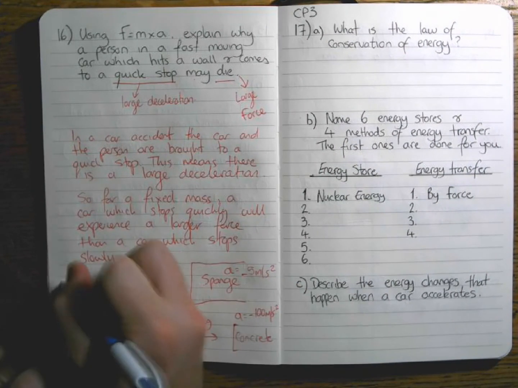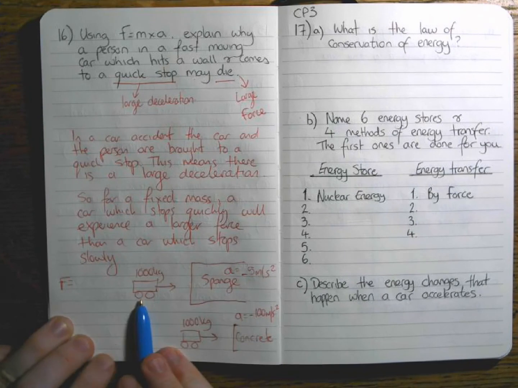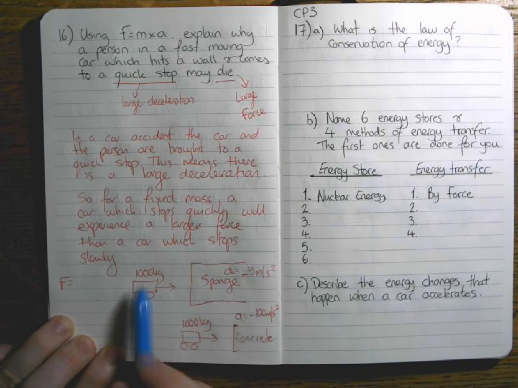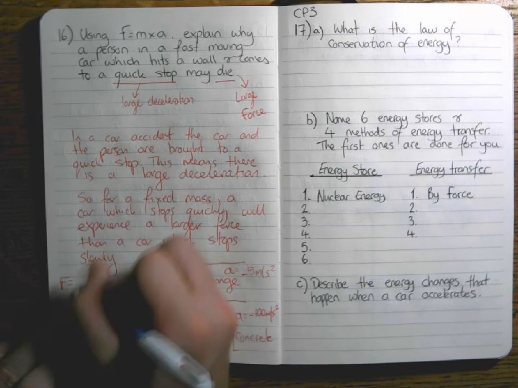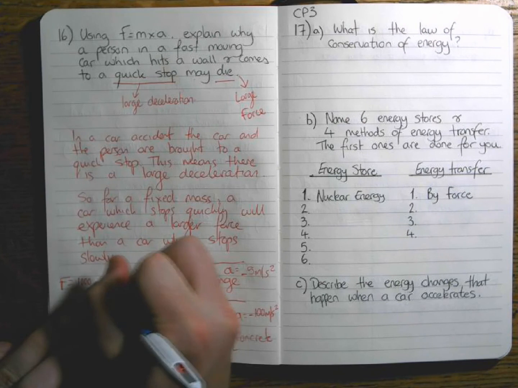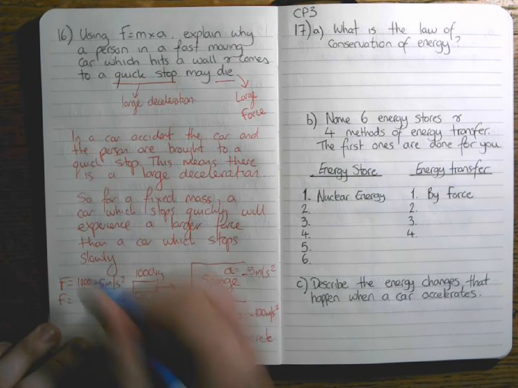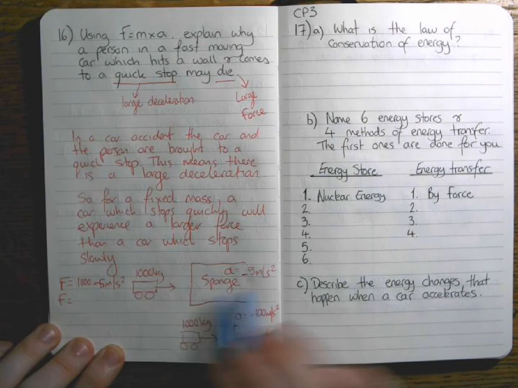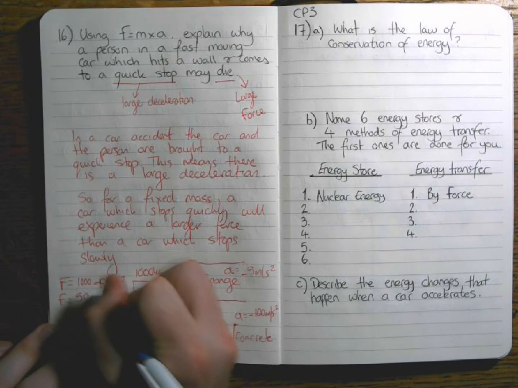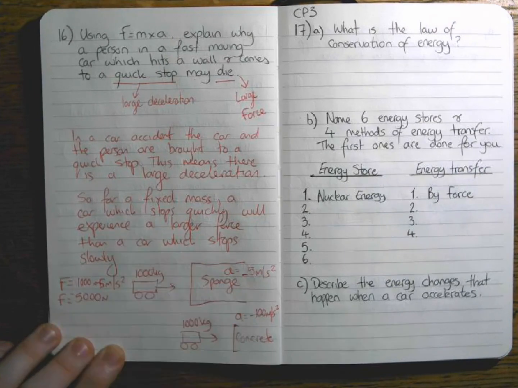And we can see that the force in this scenario is 1,000 times minus 5, which means the overall force to get that to stop at that deceleration is going to require minus 5,000 newtons.